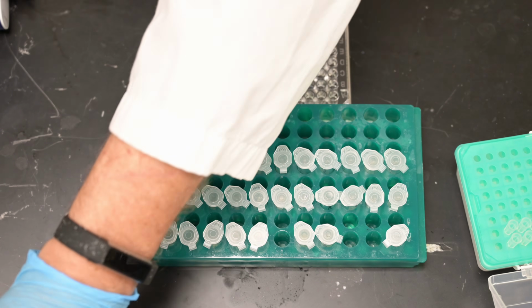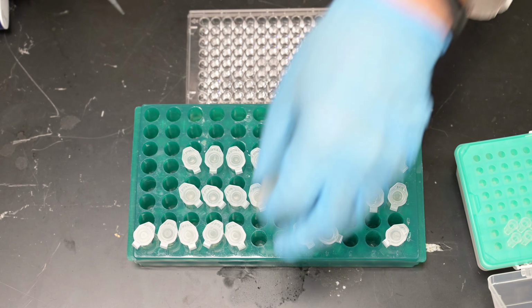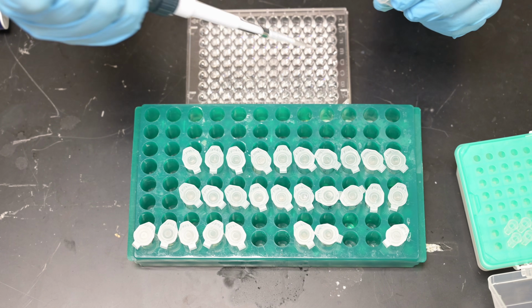Get rid of the tips, it's a different sample. Now I'll go to the 0.5. I mean the 1 mg per mil. Take 25 microliters out.